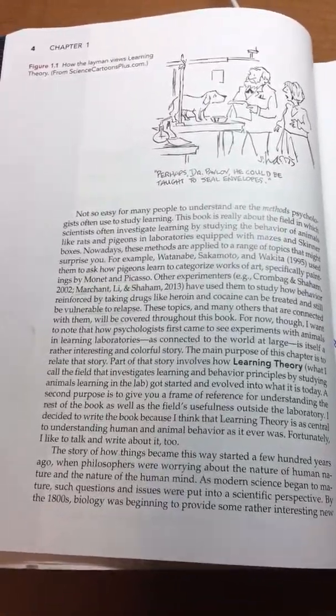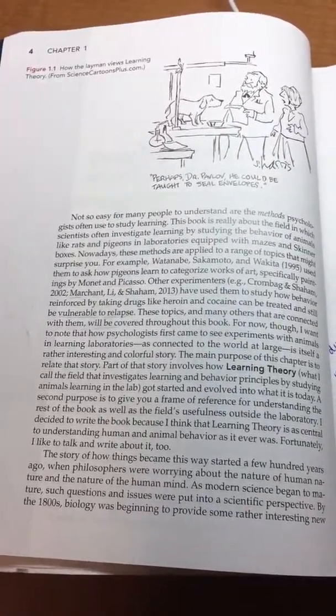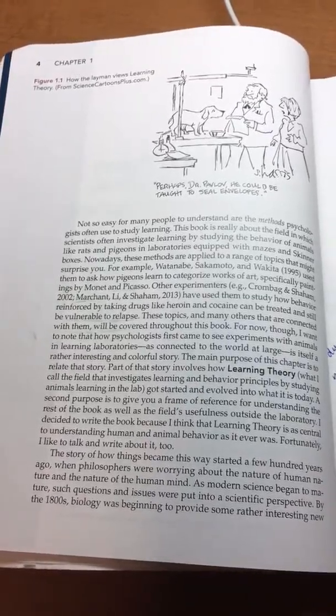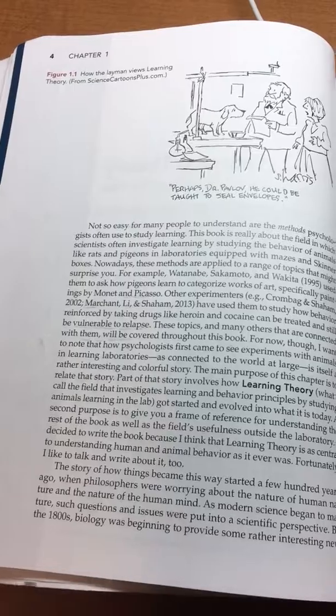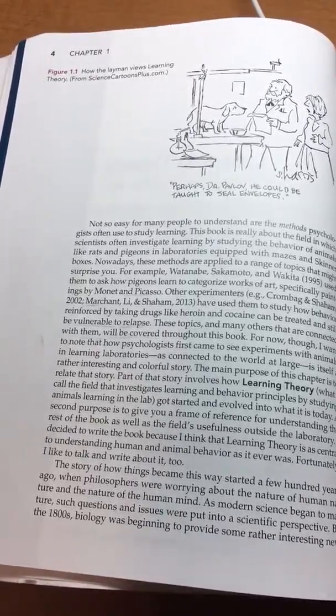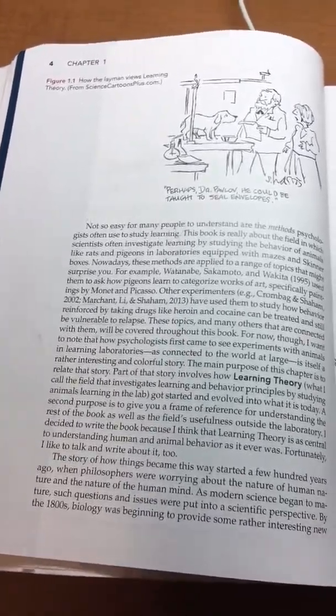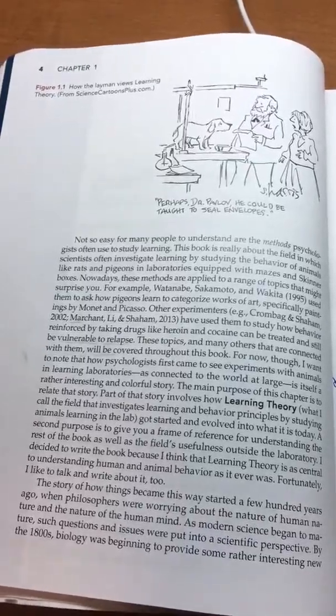We'll begin with Chapter 1, Segment 1, which introduces the learning theory. The learning theory was introduced during the 1880s, and this theory investigates learning and behavior principles by studying animals in the lab. This is important to understand learning and behavior.